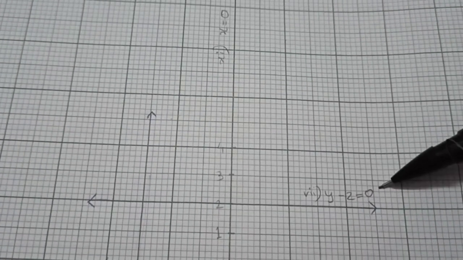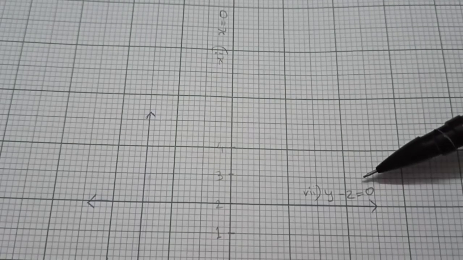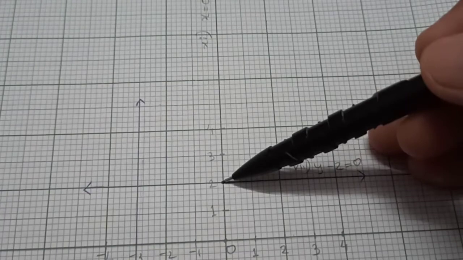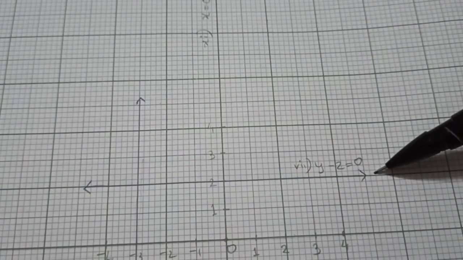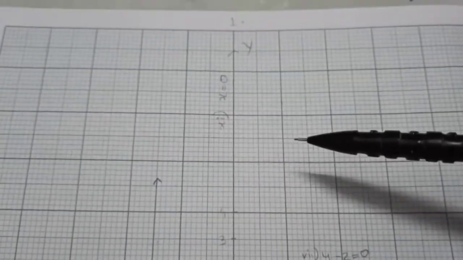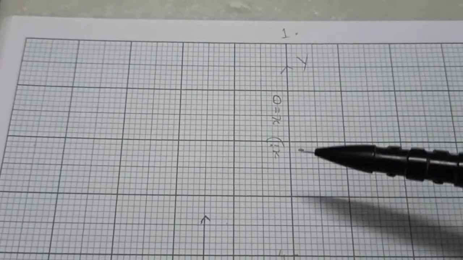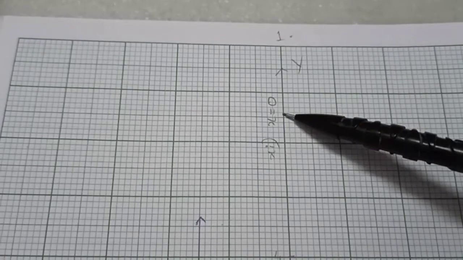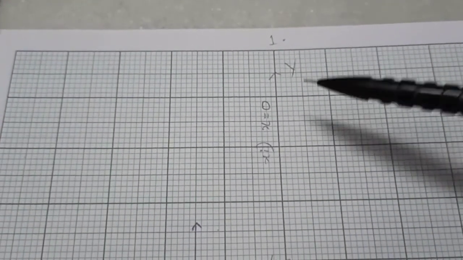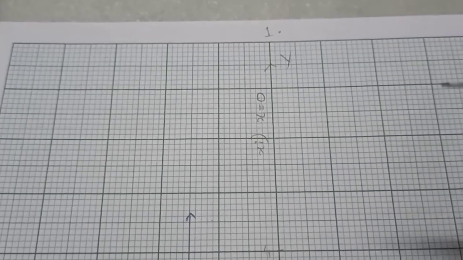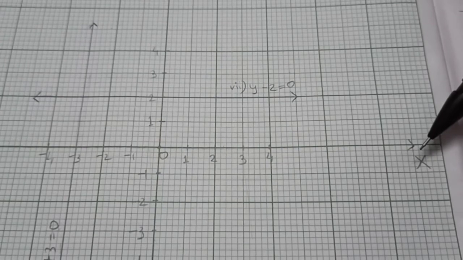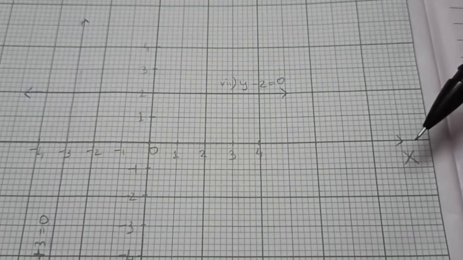Next, Roman number 7. Y minus 2 is equal to 0. That is y is equal to 2. So it has to be parallel to the x-axis, passing through point 2. So here's a line. And Roman number 11 is interesting. X is equal to 0. When they say x is equal to 0 means parallel to the y-axis and passing through 0. Passing through 0 means actually it is the y-axis itself. So now tell me, what is the equation of the x-axis by this logic? Yes, it is y is equal to 0.